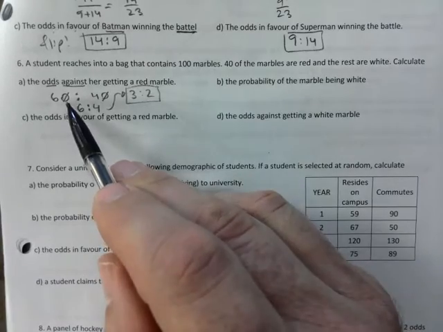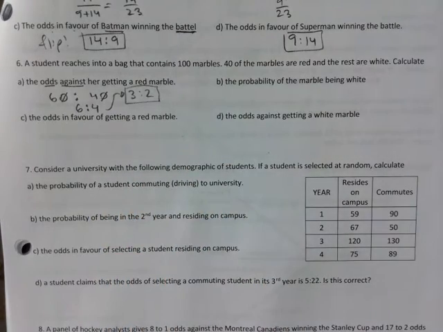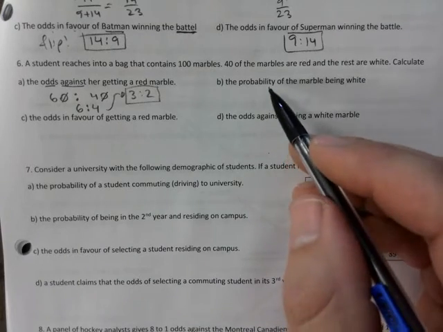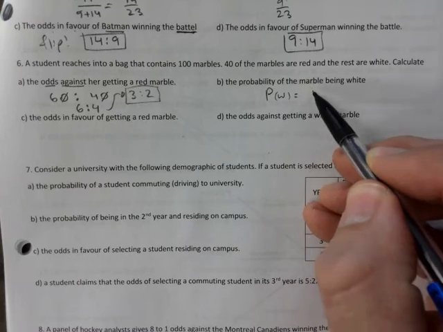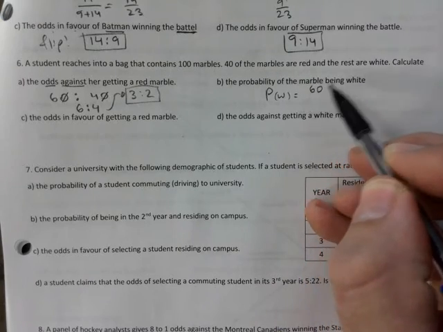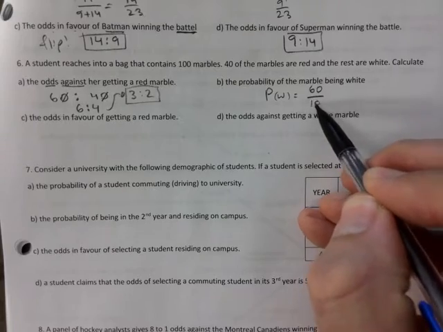If you want to test, leave it 60 to 40. Unless I tell you to simplify, you're good. Just leave it. Don't do anything with it. The probability of the marble being white: there are 60 white marbles, right? Because we're told 40 are red, the rest are white, out of 100.